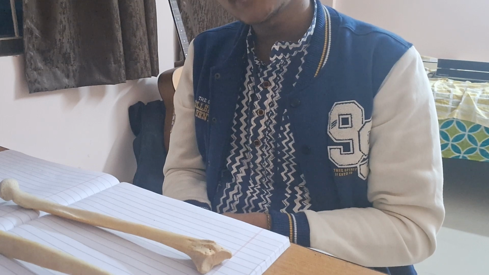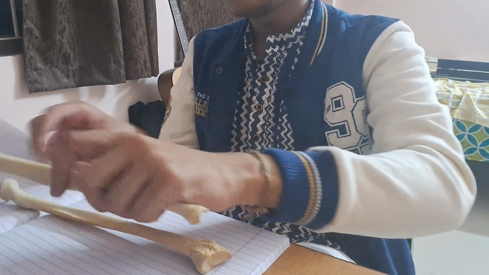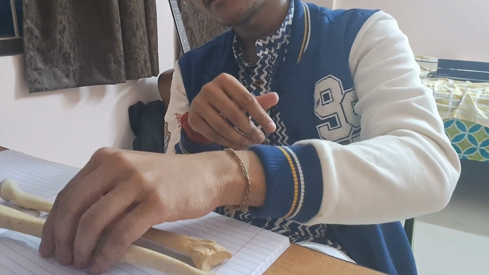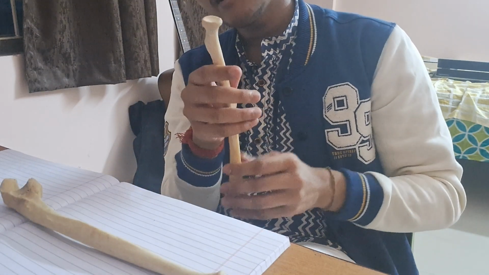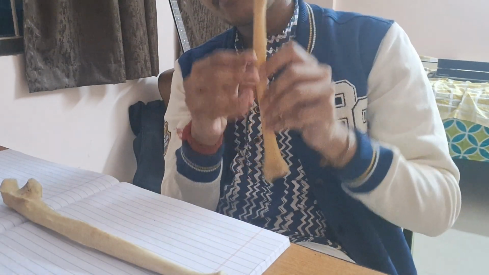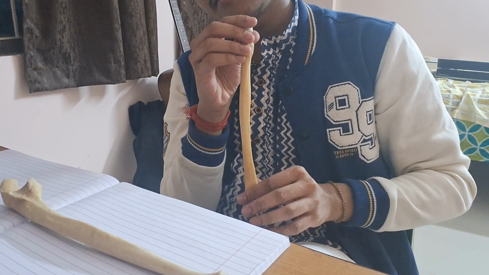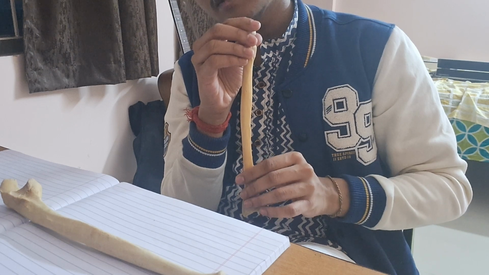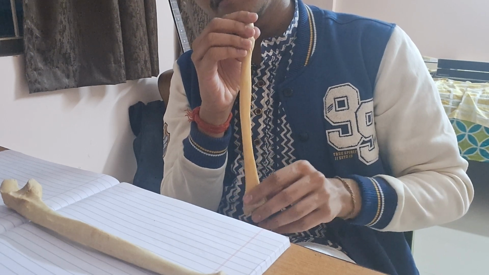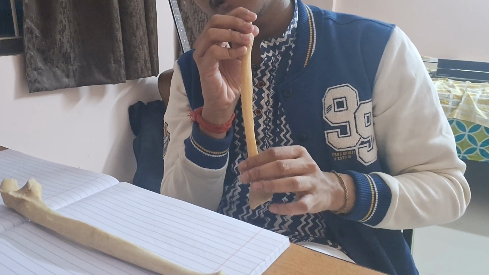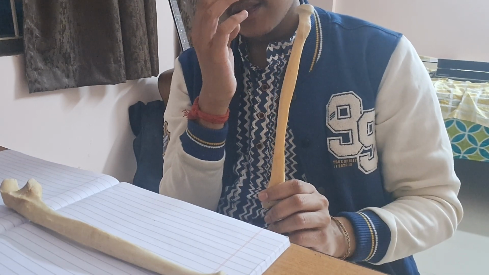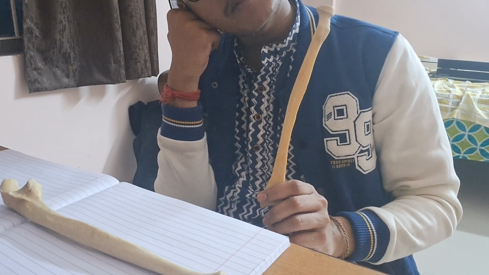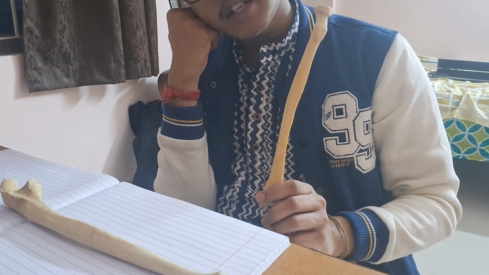Pronator quadratus, a very small muscle present on the lower part of the anterior surface of the ulna and the lower part of the anterior surface of the radius.